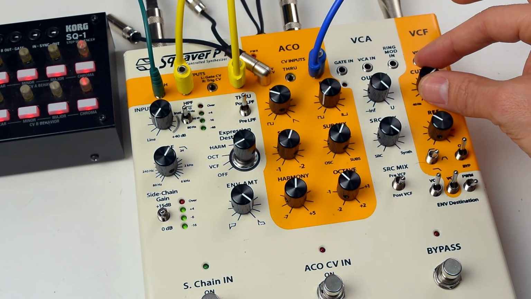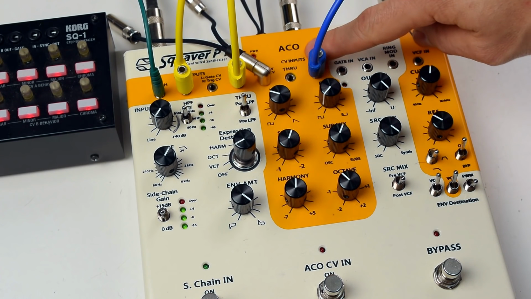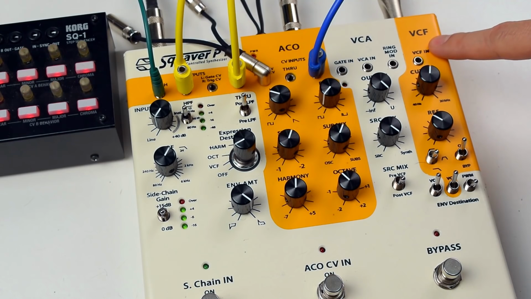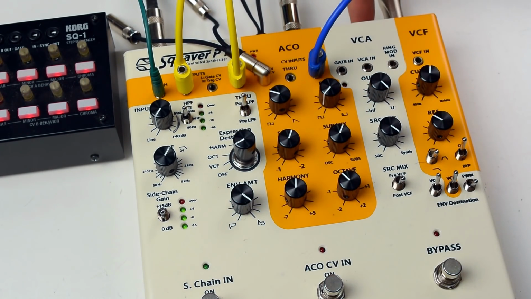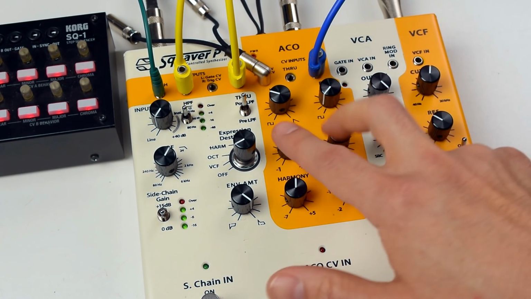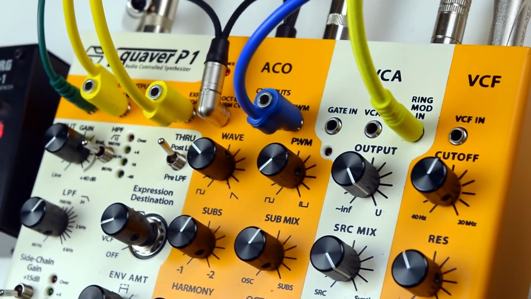The Squaver P1 is an analog audio-controlled synthesizer, complete with an audio-controlled oscillator, a voltage-controlled amplifier, a voltage-controlled filter, 2 envelope followers, 2 expression pedal inputs, a third audio input for ring modulation, 2 sub-voices that can be mixed along with the oscillator, 3 foot switches for live control, and a multitude of switches and CV inputs and outputs to create your own unique patches.